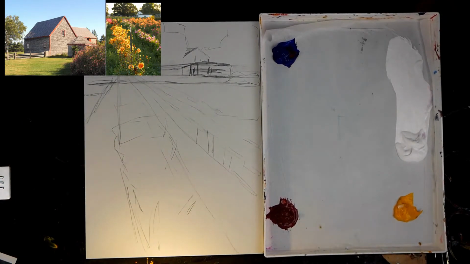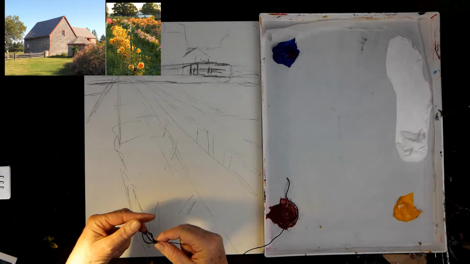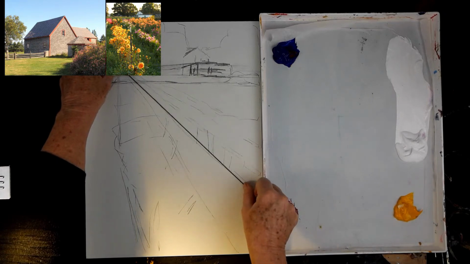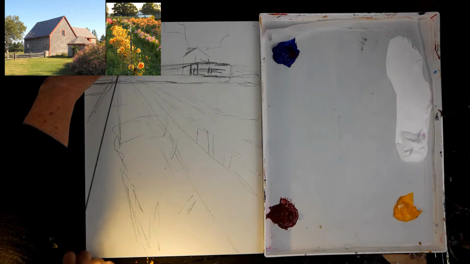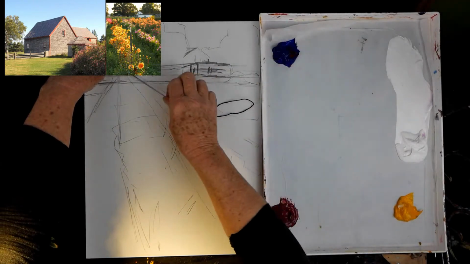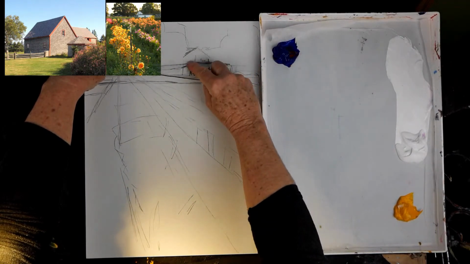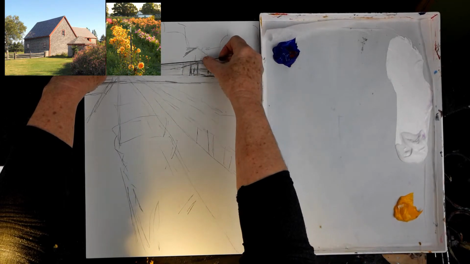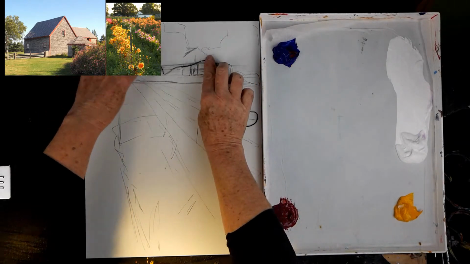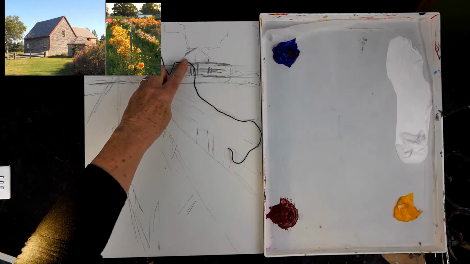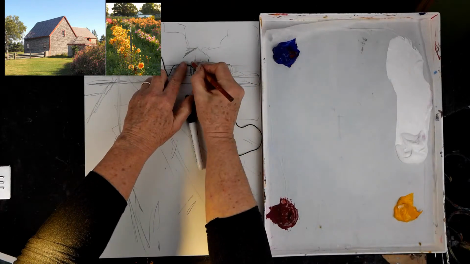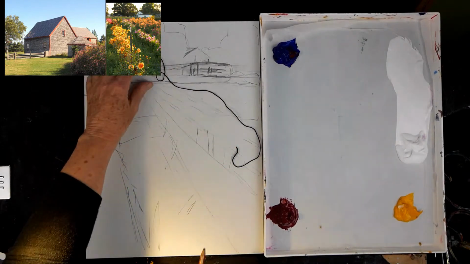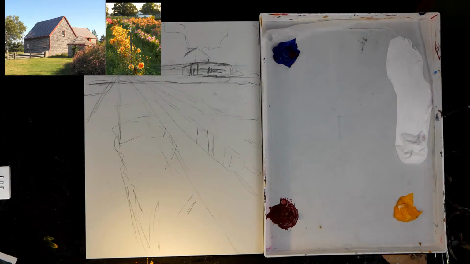Here's my string. I can't put a pin in this board, but I'll just hold my finger. String, string, string. See how everything pivots around the string. Oops, my little house is wrong, so we'll fix that in a minute. Goes up like that, my little shed thing. Fix that. It doesn't go down quite as much. There we go. And I'm ready to start.